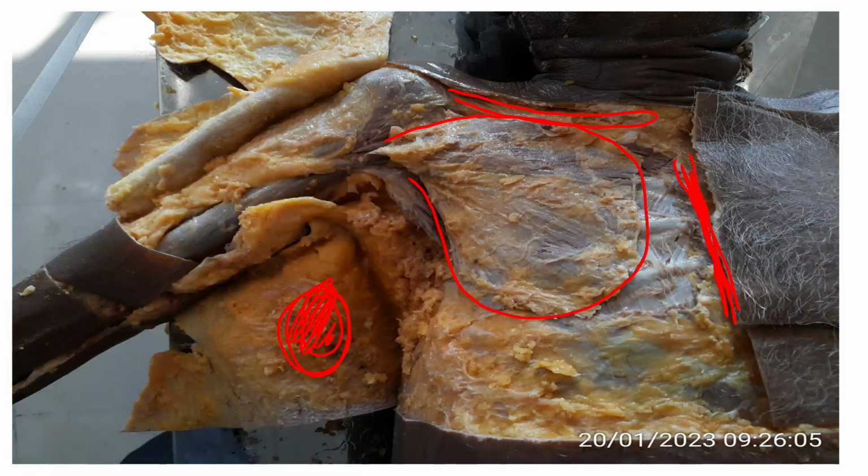It also originates from the 2nd to 6th costal cartilage as well. And this muscle, pectoralis major, is going to insert onto the lateral lip of the bicipital groove in a U-shaped bilaminar tendon.